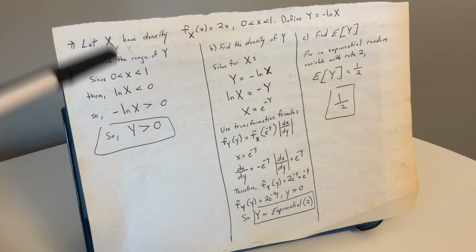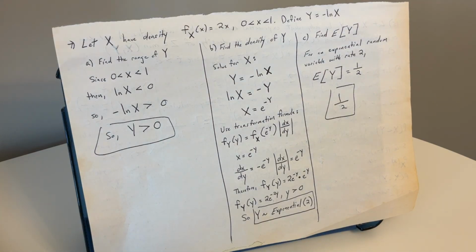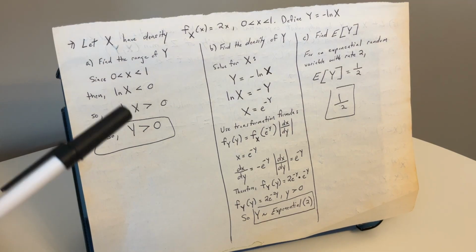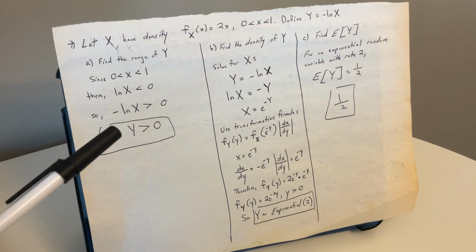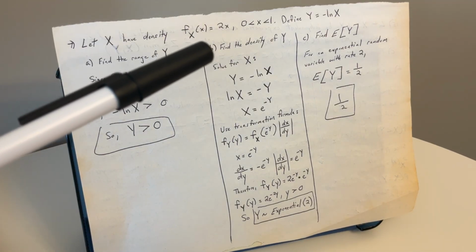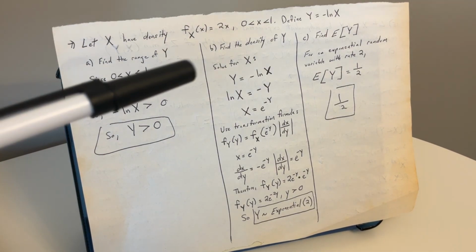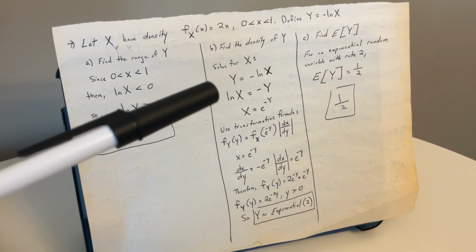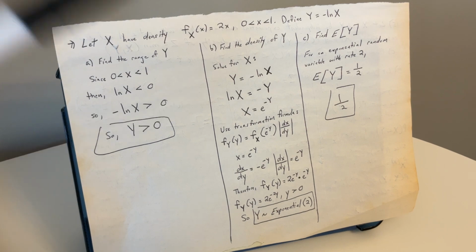So since 0 is less than x is less than 1, then log of x is less than 0. So negative log of x has to be greater than 0. And that comes down to y would have to be greater than 0. Letter B, find the density of y, solve for x. We isolate this, take the natural log. Okay, here we substitute, and x equals e to the negative y.